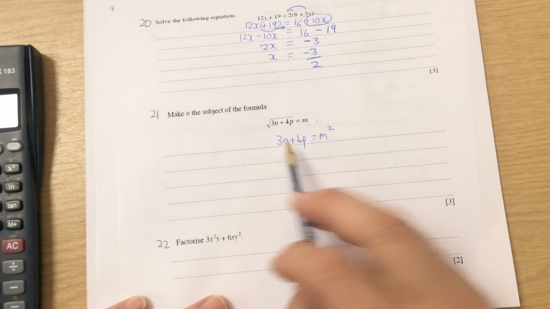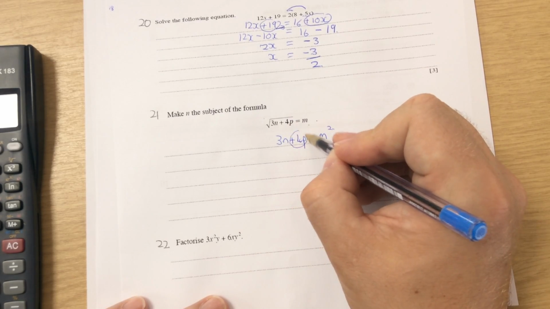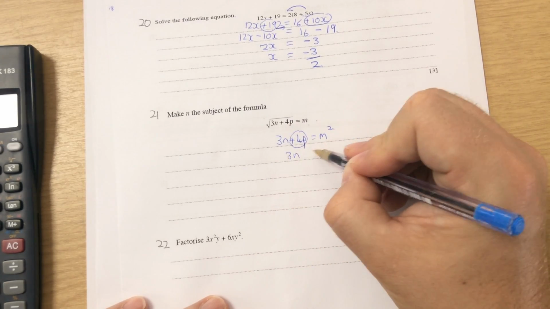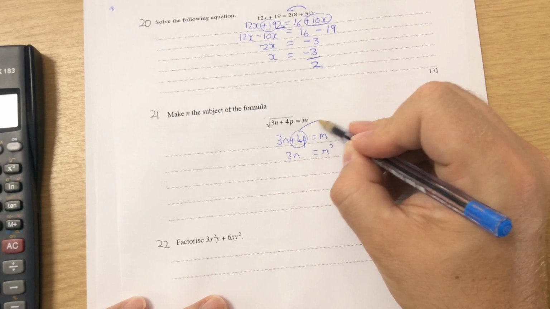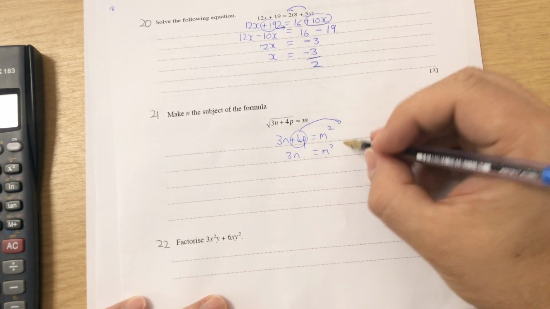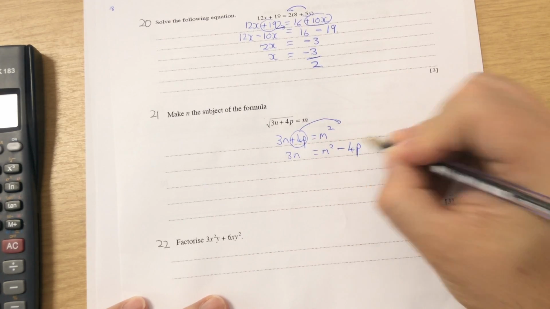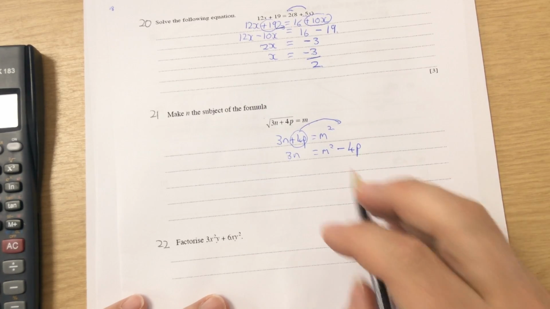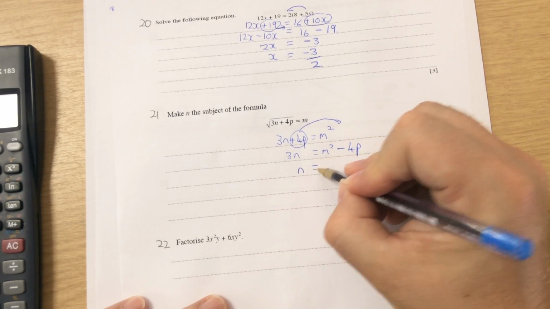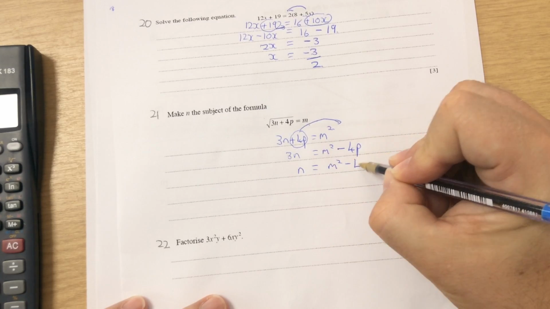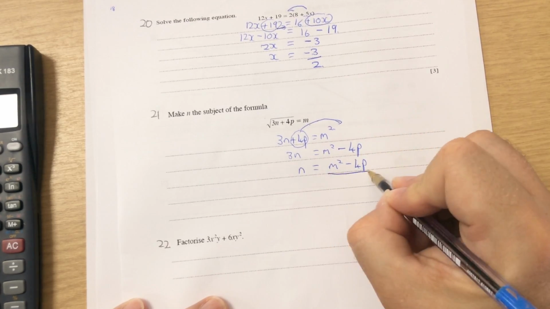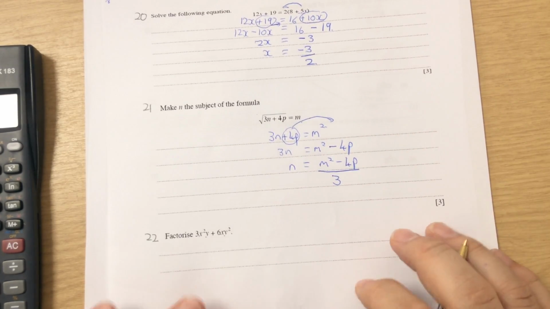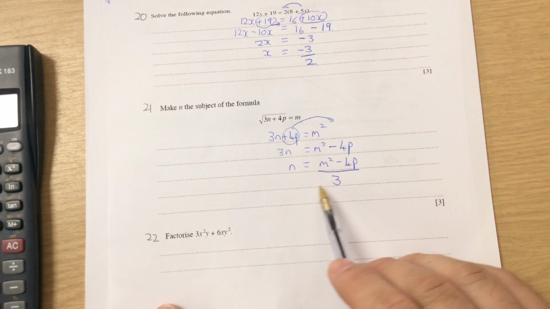Now I want to find what n is, so I need to get rid of this plus 4p. Like the last question, the opposite of plus is a minus, so the plus 4p this time goes over and becomes minus 4p. And then I divide by the number in front of n. Because I've got more than one term, I have to divide it all by 3. So a big line goes across it, and then you divide it by 3.